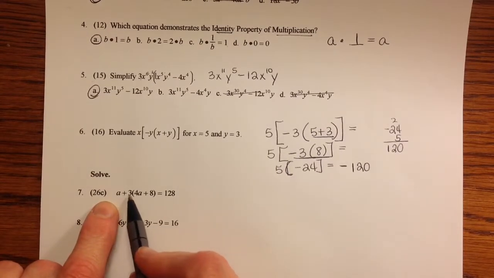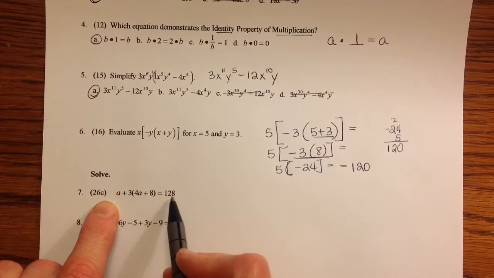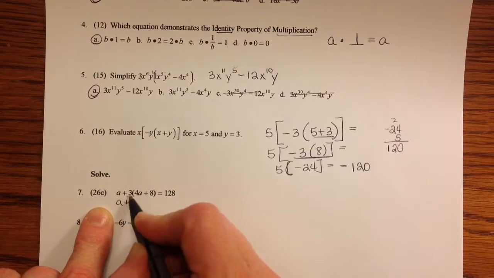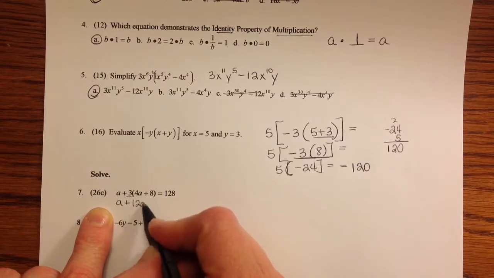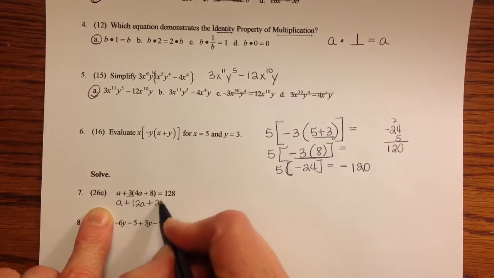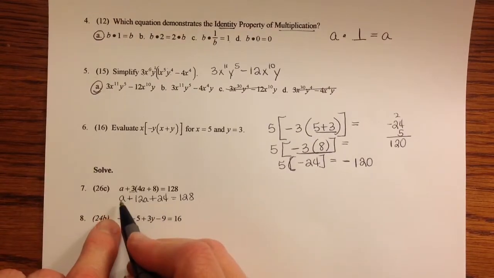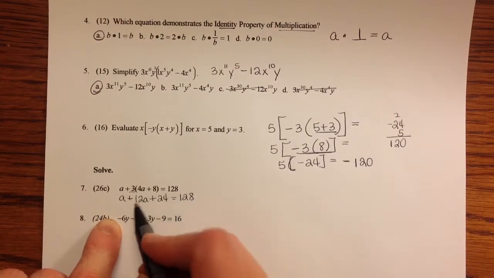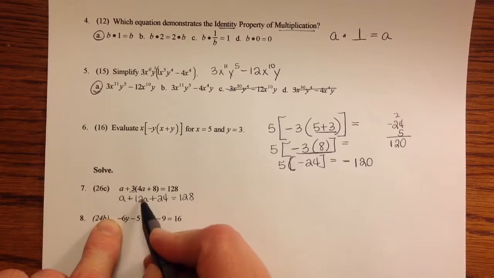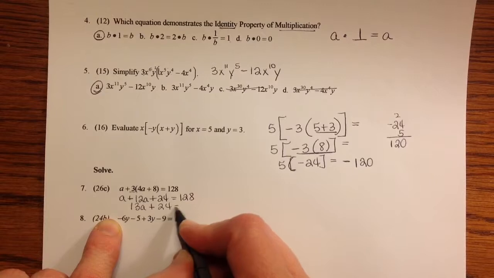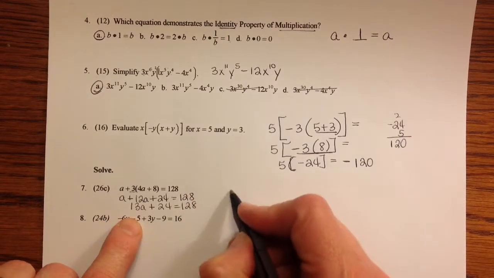And I've got a plus 3 and then some parentheses equals 128. So the first thing I'm going to do is distribute my 3. And I'll have a plus 12a plus 24 equals 128. And my suggestion to make it easier is always clean it up before you start moving anything. So 1a plus 12a is 13a plus 24 equals 128. And I'm going to rewrite that over here.